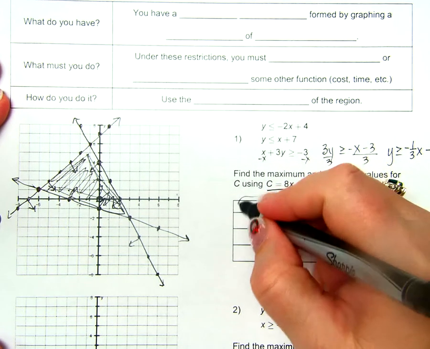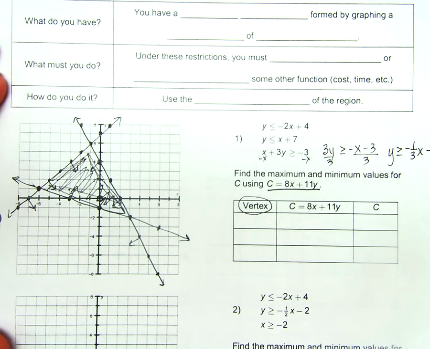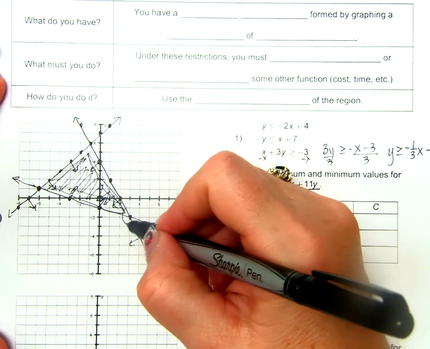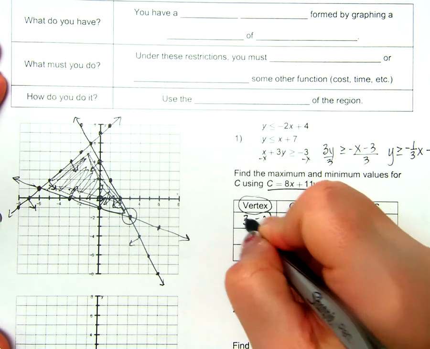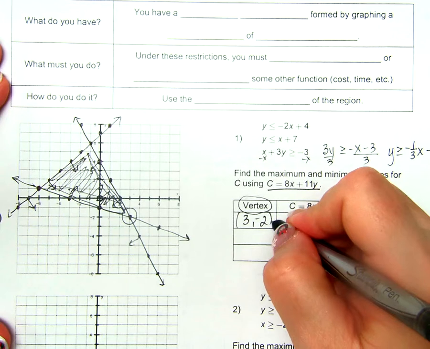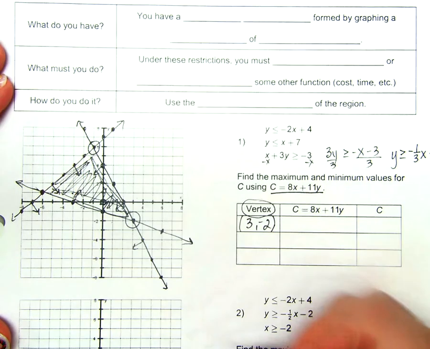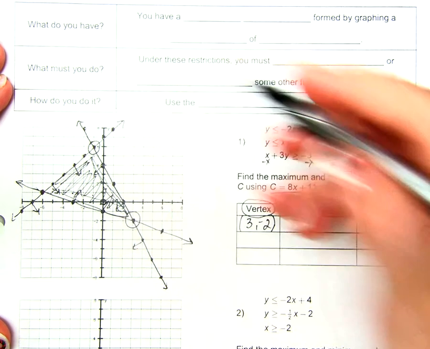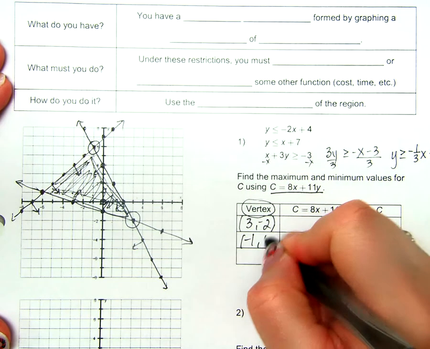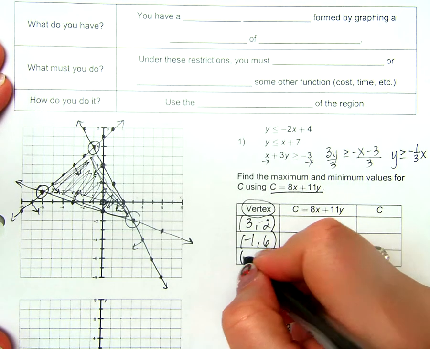What's a vertex? Give me one example of a vertex. 3, negative 2. Is that what you're talking about right there? 3, negative 2. So a vertex is a point on the graph where they meet, right? So this one would be negative 1, 6, right? Negative 1, 6. And the last one would be where? Negative 6, 1.